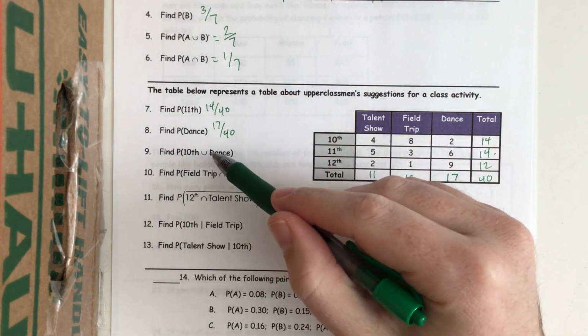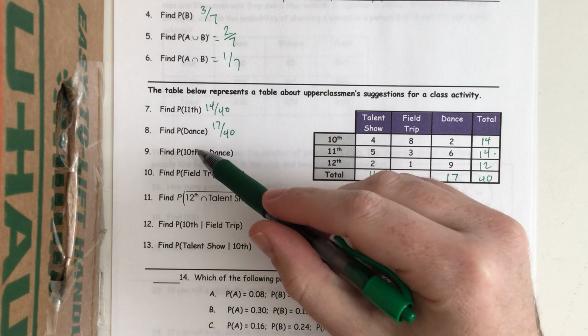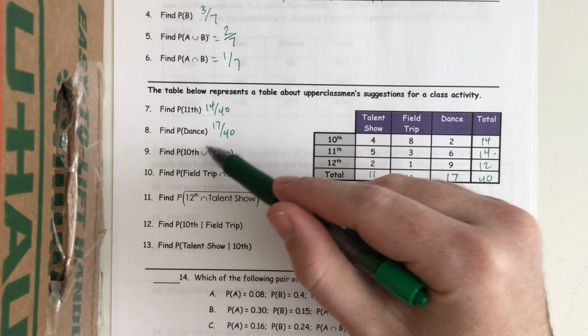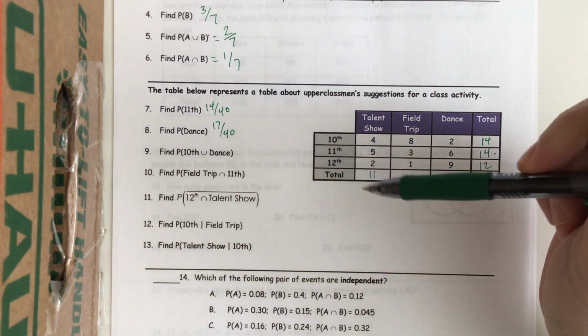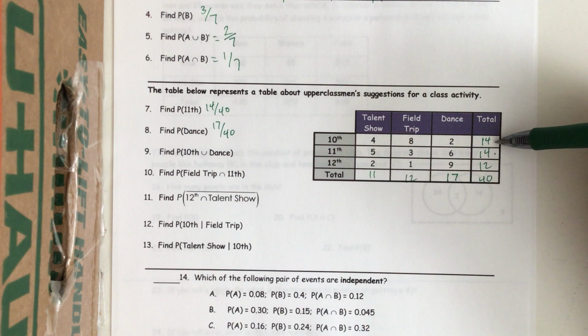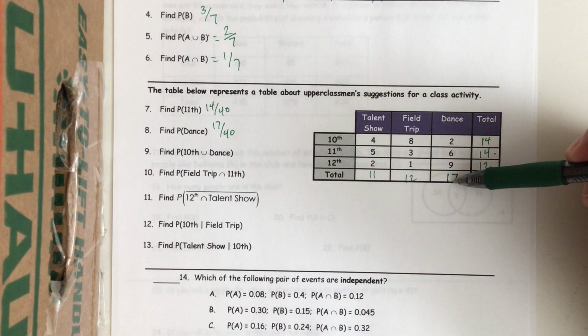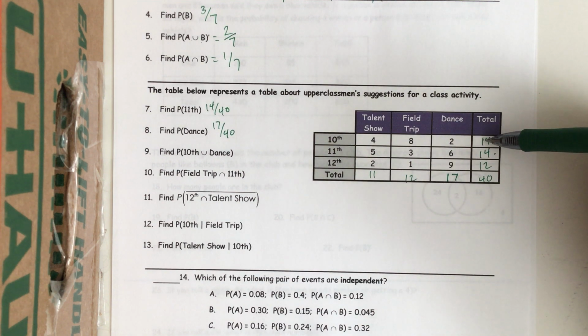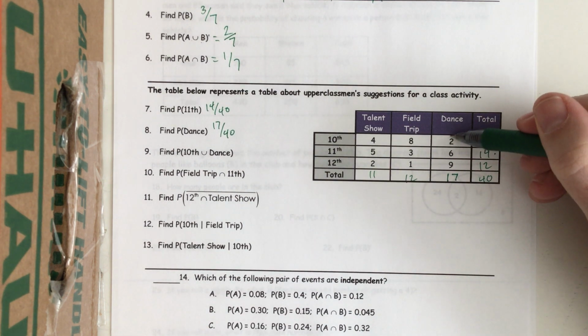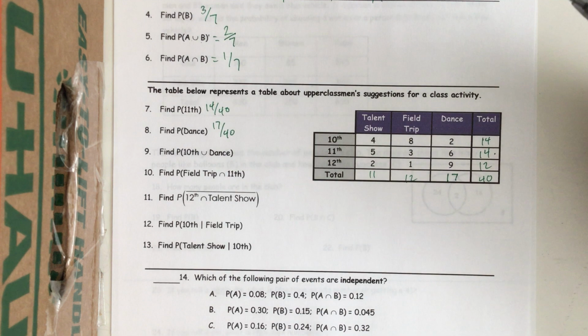Find the union, the probability of picking somebody in 10th grade or wanting to do the dance. And so, be careful here. There are 14 10th graders, and there are 17 people who want to go to the dance, but you don't just say 14 plus 17, because then we're counting these two people right here twice. We don't want to count them twice.